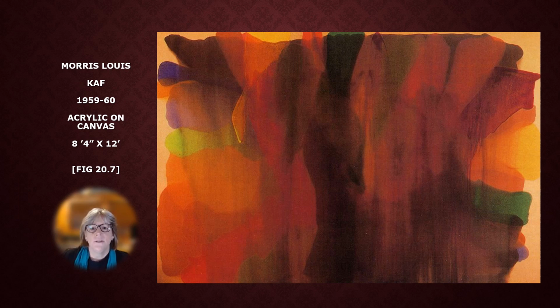Louis's paint was thinner, making the bleeding more widespread and transparent. There is a softer flow in this piece. Louis eliminated the appearance of any brushwork. Here we see areas of color embedded in translucent washes.